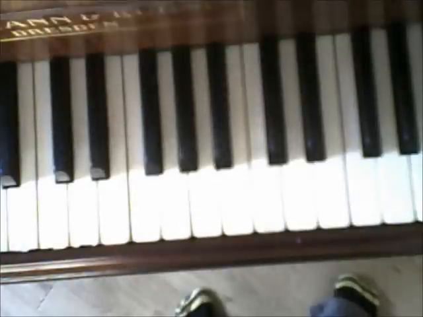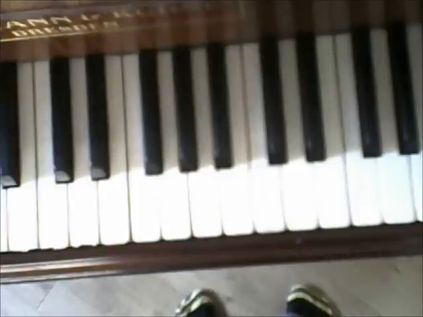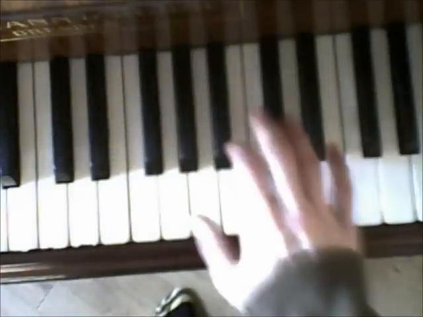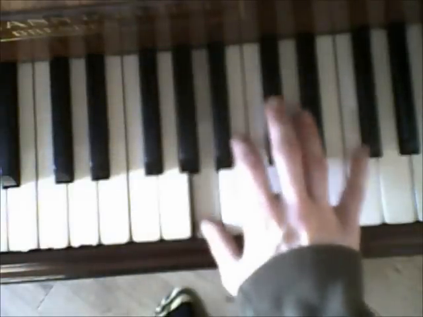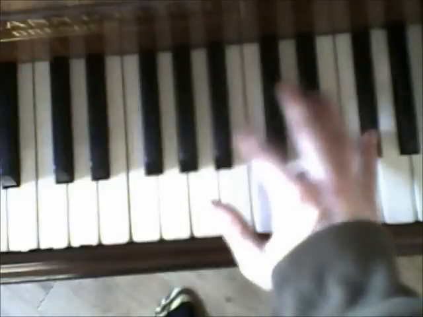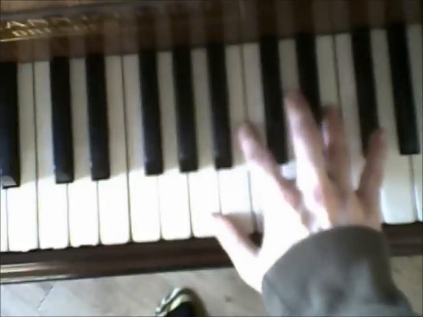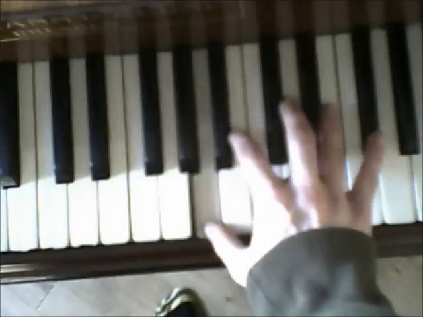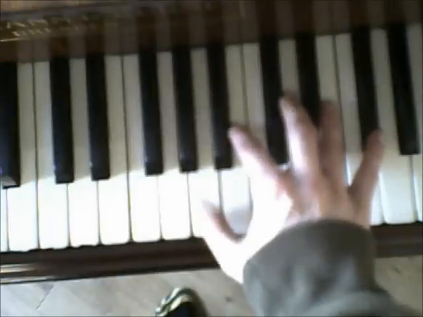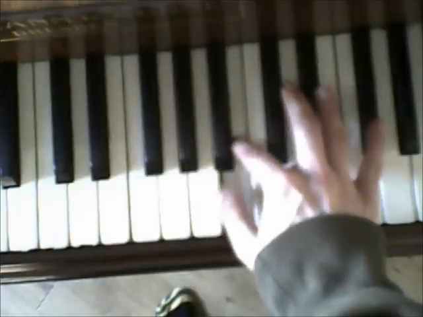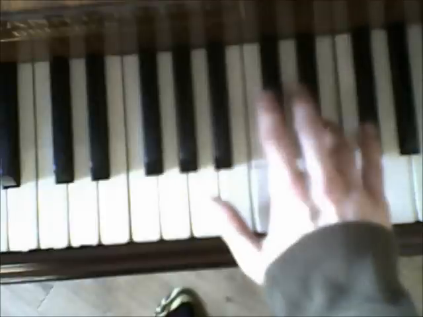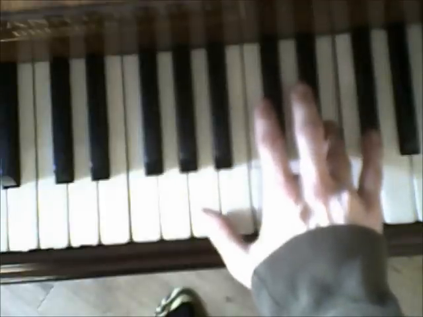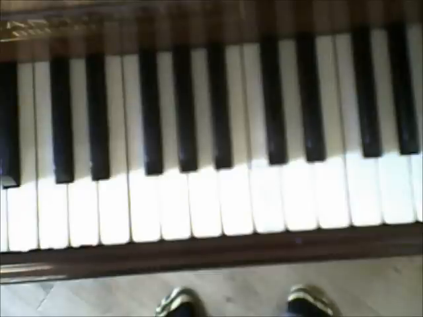Now what I want to talk to you about mostly is this melody that's kind of prominent during the intro. If you're at a beginner stage, you could just play that. If you want more out of your playing, then you can add these chords.